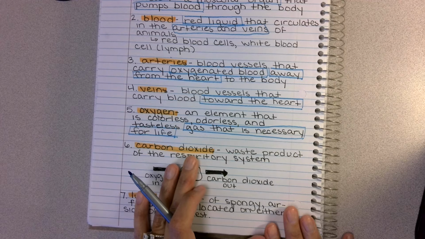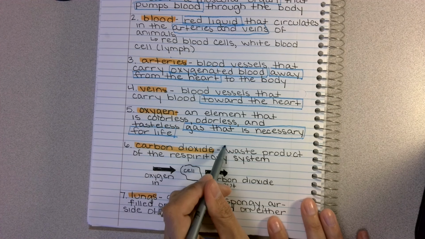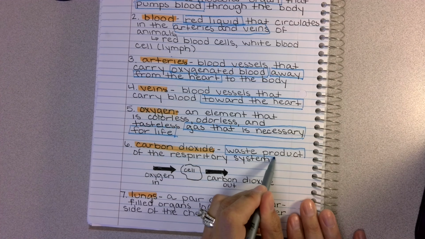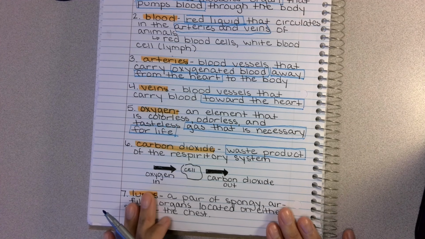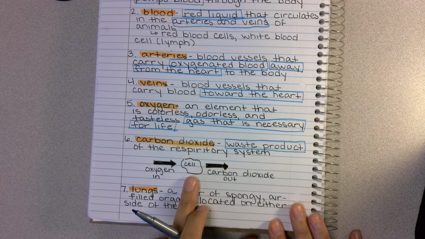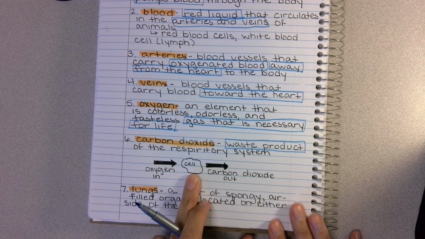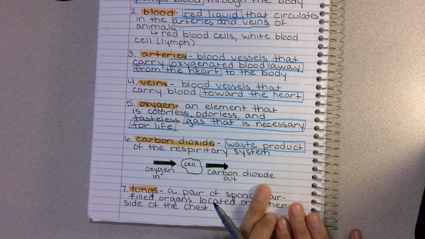Then you have carbon dioxide. It's a waste product of the respiratory system. So when you breathe in oxygen. When you breathe out carbon dioxide. So here's a picture of one of your cells. Cells receive oxygen in and they release carbon dioxide out.